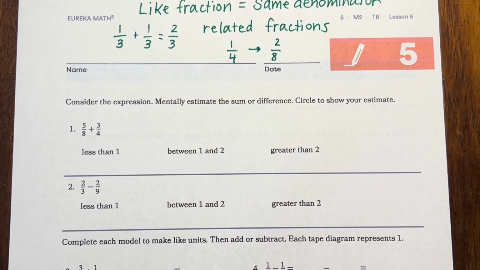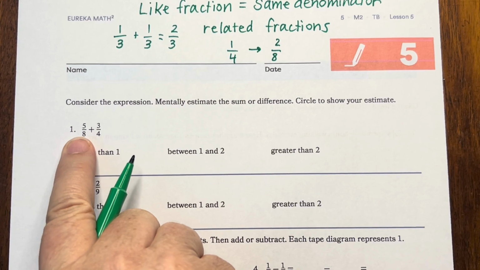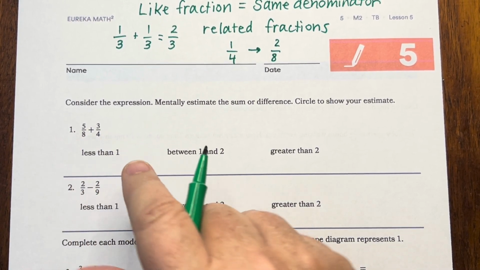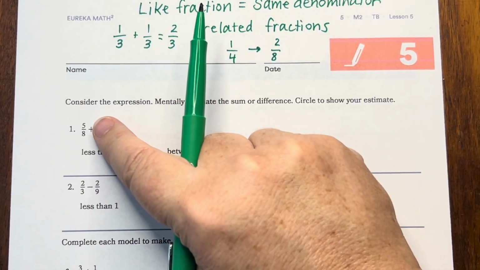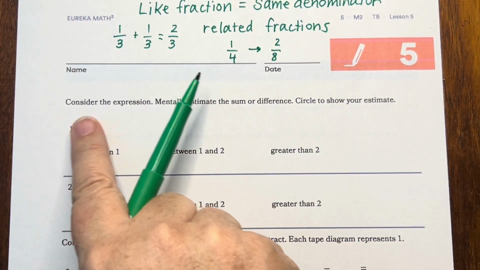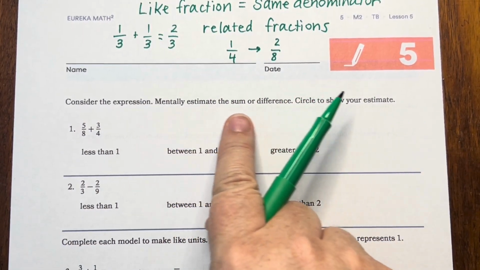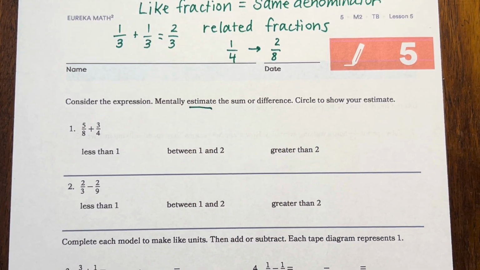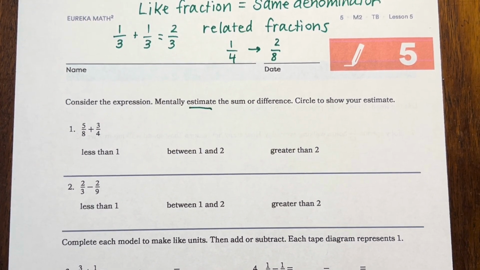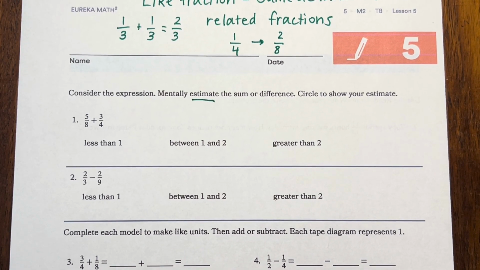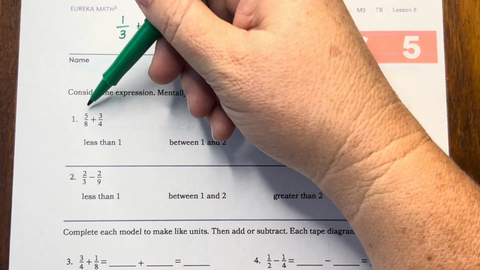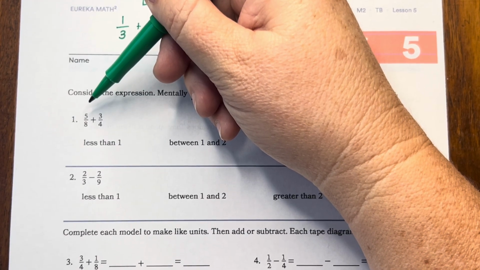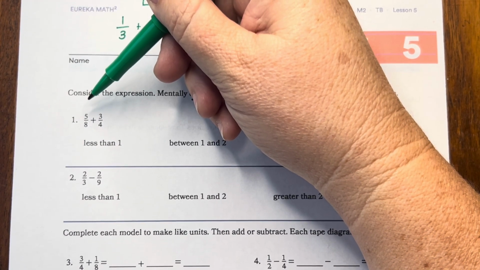Okay, so let's take a look at this, and you can see that we're already starting with two fractions that are related, eighths and fourths. So let's think about that for just a moment. It says consider the expression, mentally estimate the sum or the difference, circle to show your estimation. So let's think about these fractions and what they're representing. 5/8, is that greater or less than half? So it's a little more than half.